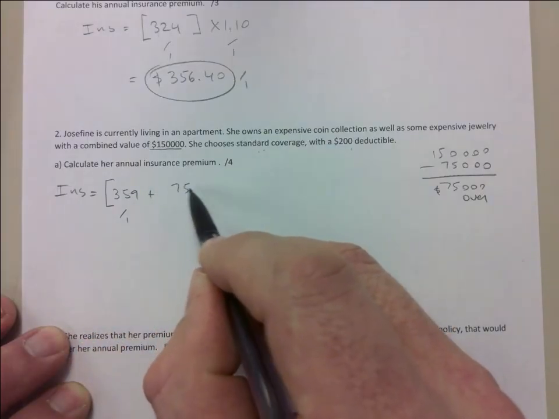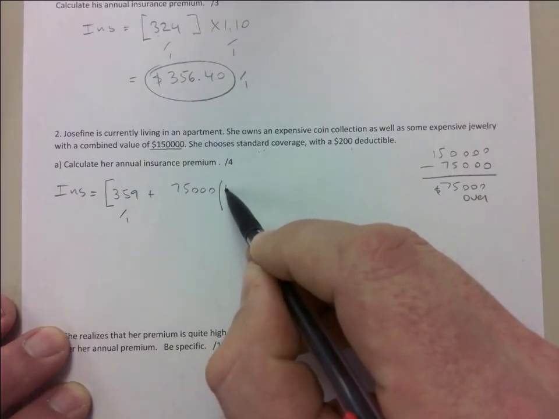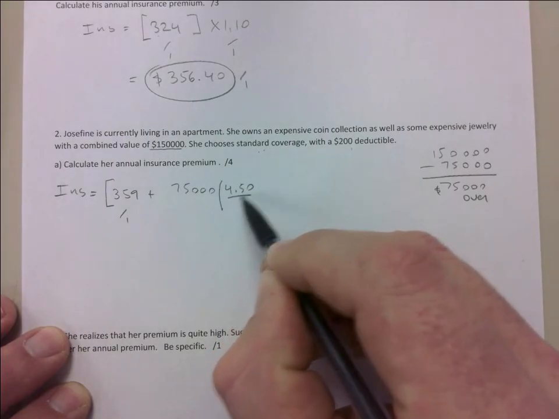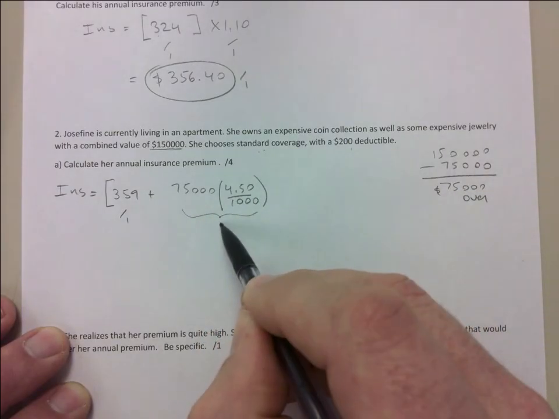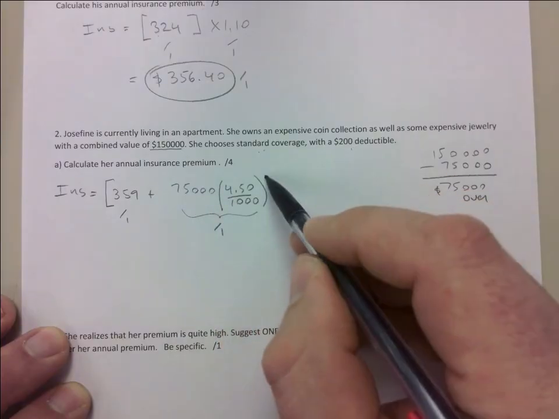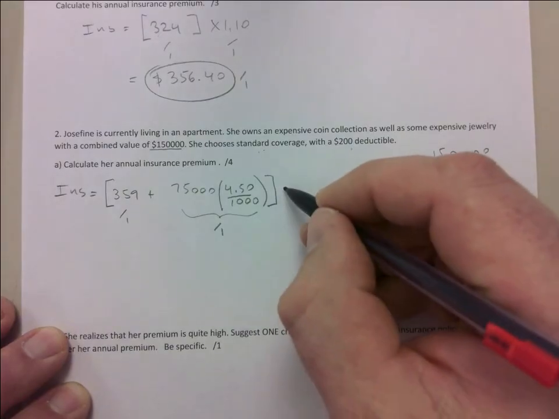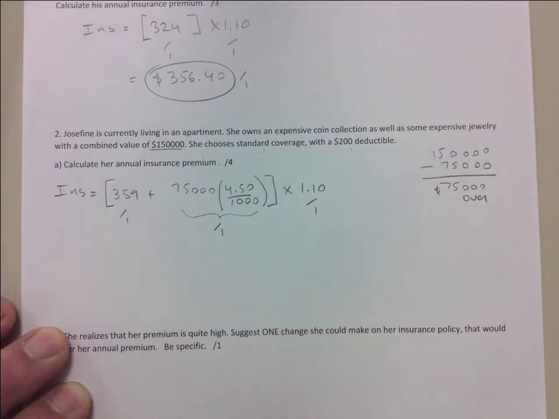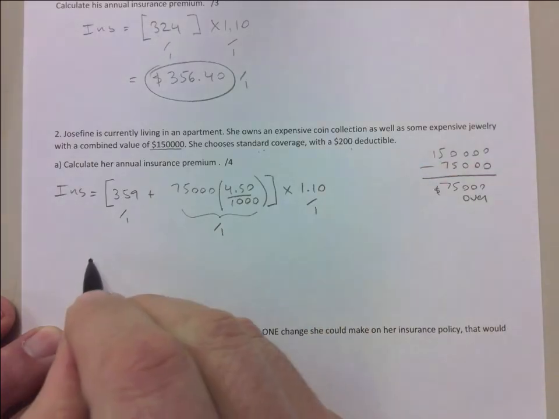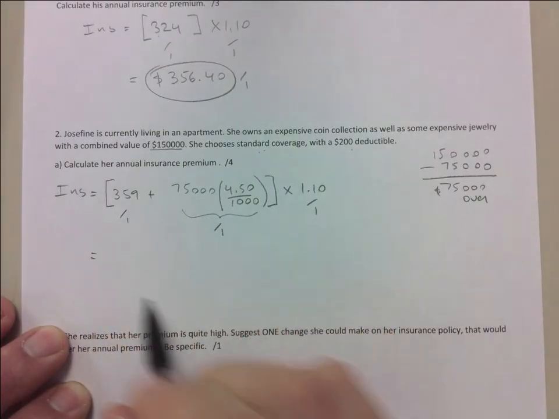Plus 75,000 times 450 over 1,000. You get a mark for having this showing up as well. We want a $200 deductible, so that needs to show up as well. So that's 3 marks already. And here's your 4th mark, actually calculating that and getting that right.